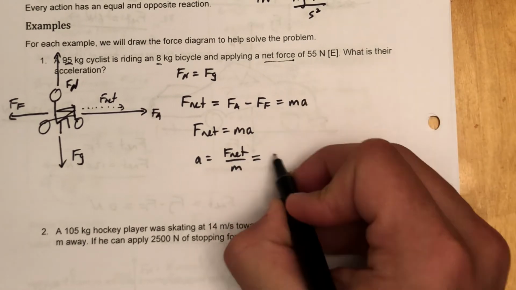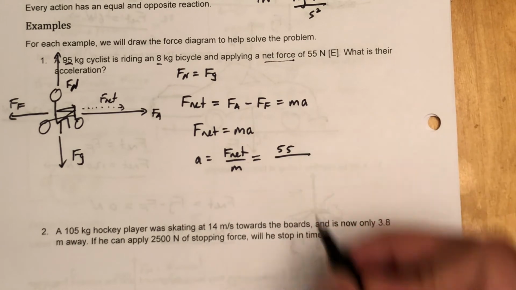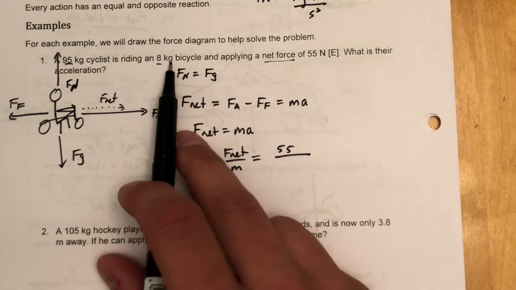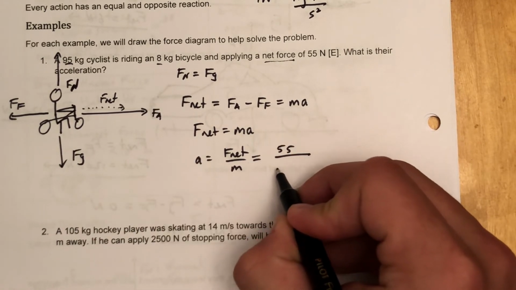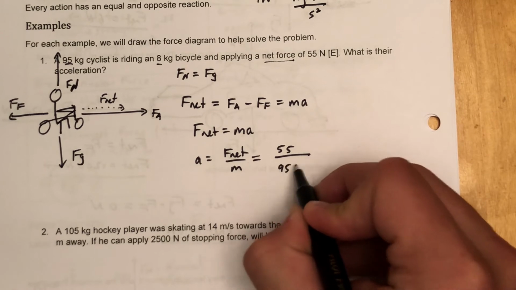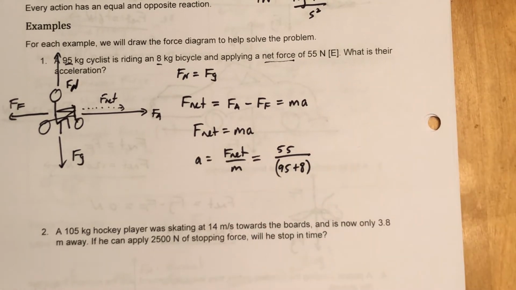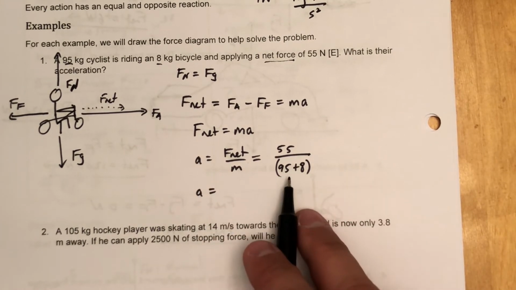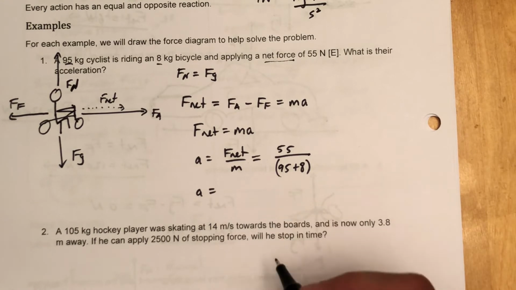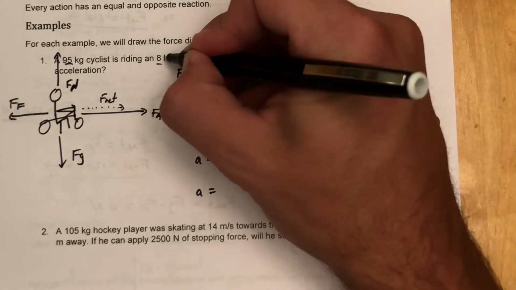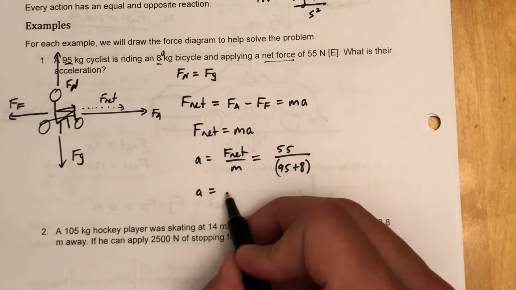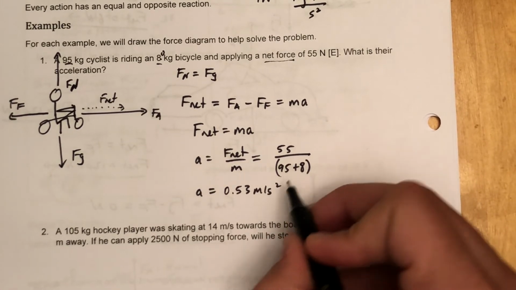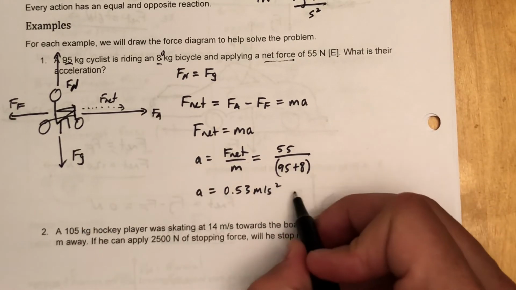Our total net force is 55 newtons. As for your mass, this mass is man plus bicycle. So mass is going to be your total mass, 95 plus 8. Put that in brackets. Even if we looked at this, 55 over just over 100, you should get an answer just larger than 0.5. And let's end up putting this at 8.0 so that we can then say that our acceleration is 0.53 meters per second squared, and it's moving towards the east.